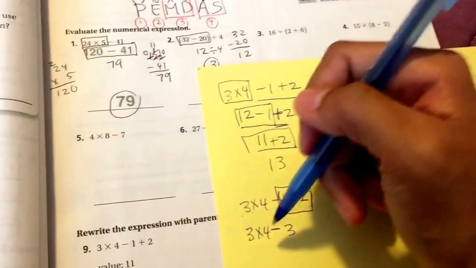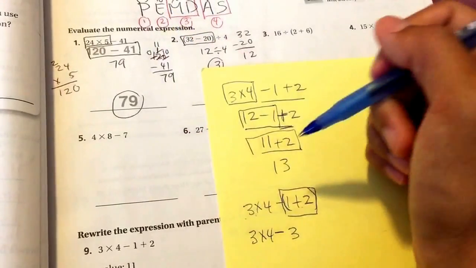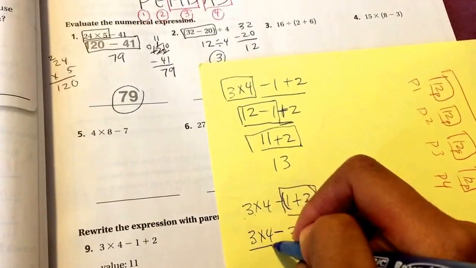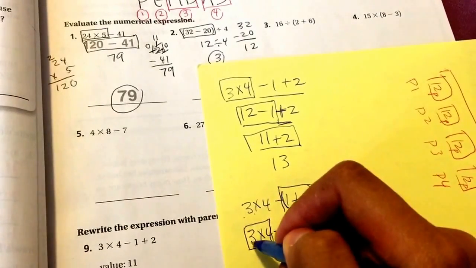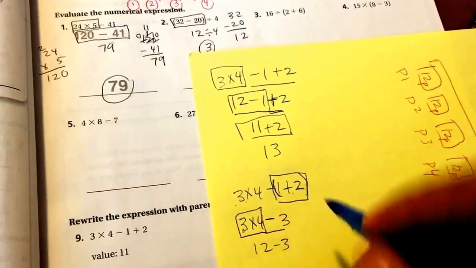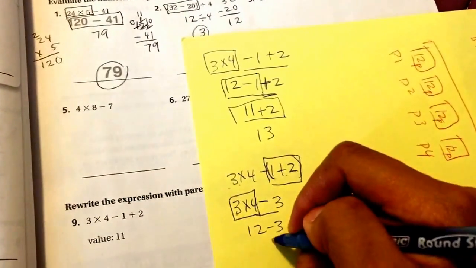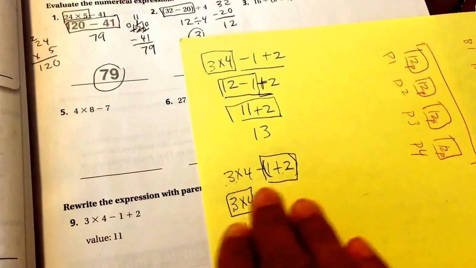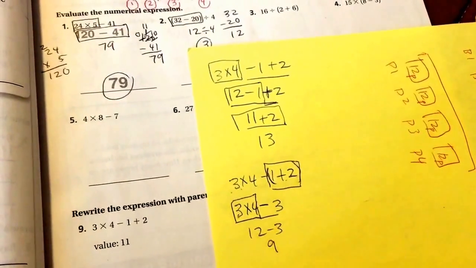After that, there are no more parentheses, so we're going to do exponents. I don't see any. Then we'll do multiplication or division. Oop, I found a multiplication. We're going to do 3 times 4 is 12, and then minus 3. Last but not least, 12 minus 3 is 9. We want the answer to be 11, so this is still the wrong answer.